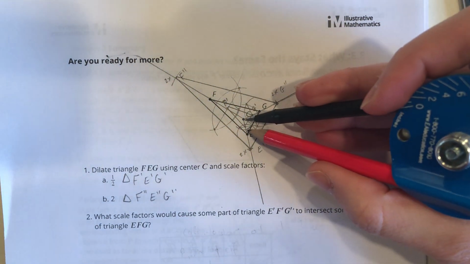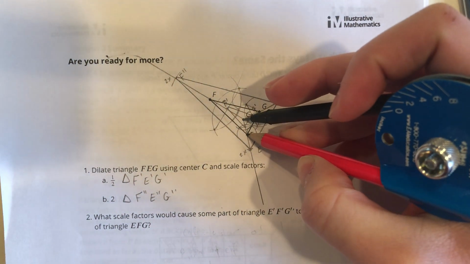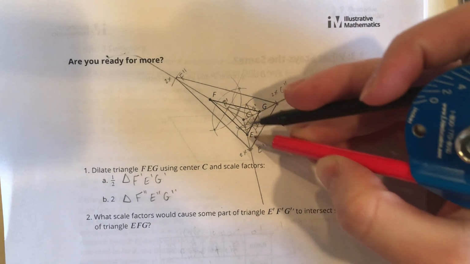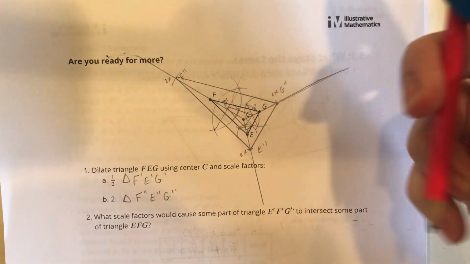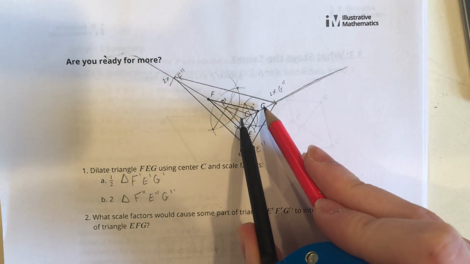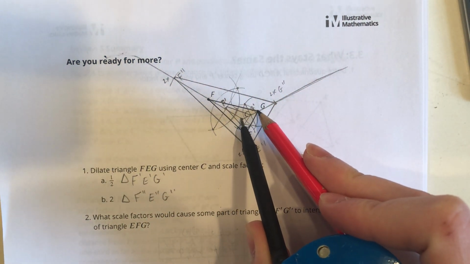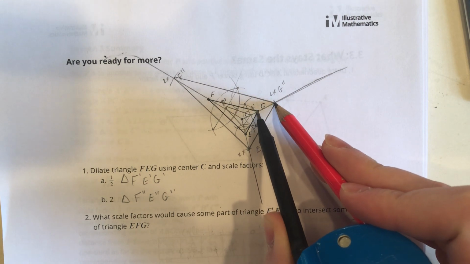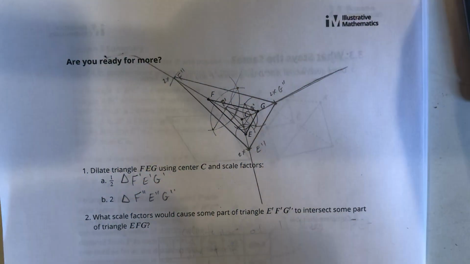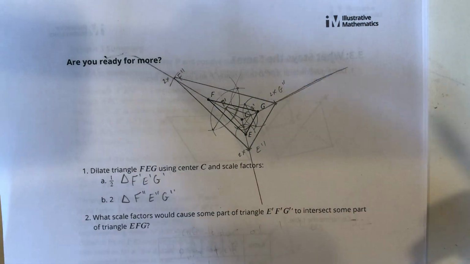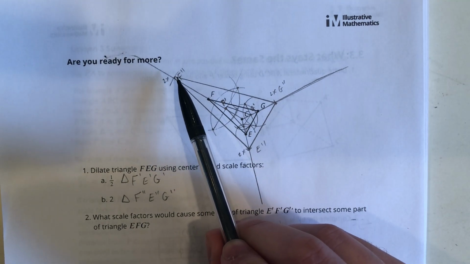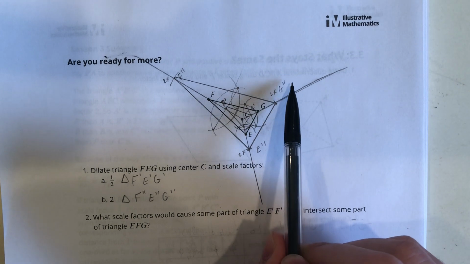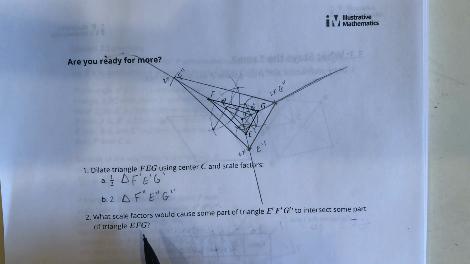Do the same thing for CE. That's 1 time, scale factor of times 2. And then from C to G, scale factor of times 1, scale factor of times 2. And then I just connected all those dots. I labeled the scale factor of 2 as double prime, G double prime, E double prime. Then I've labeled it right here as well.